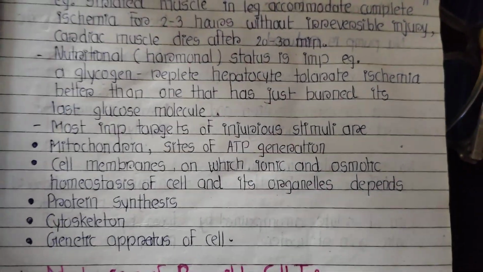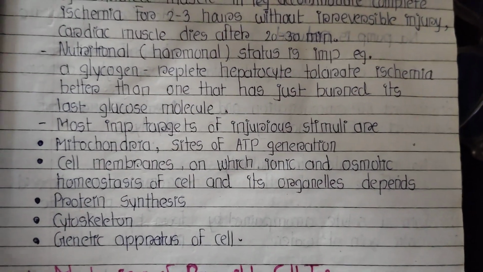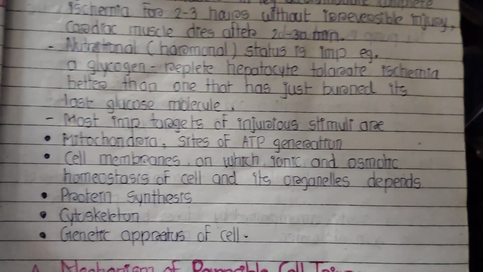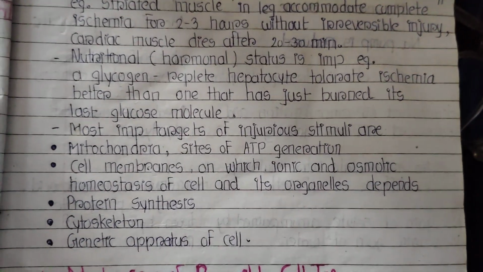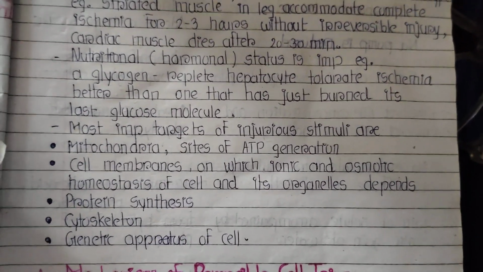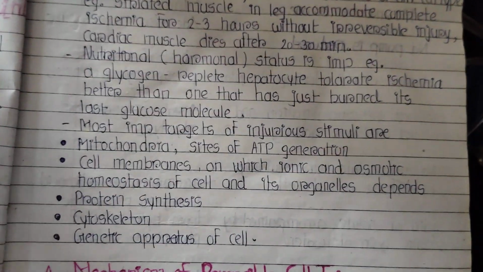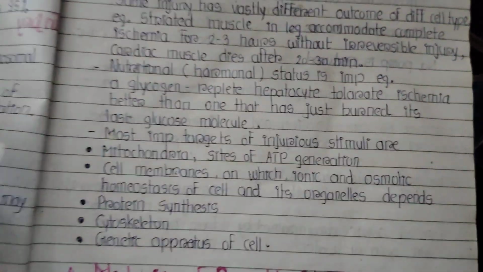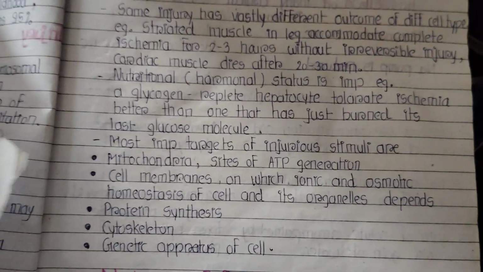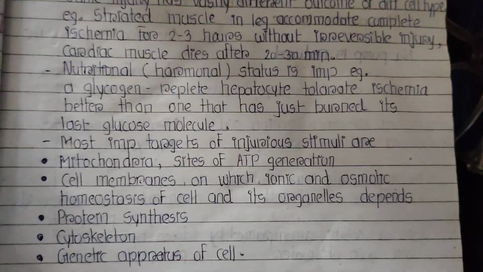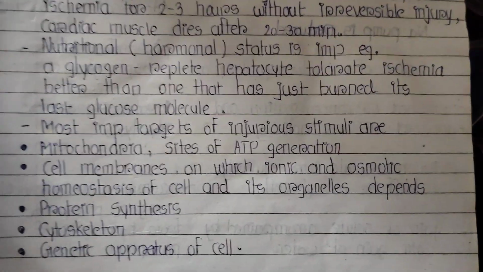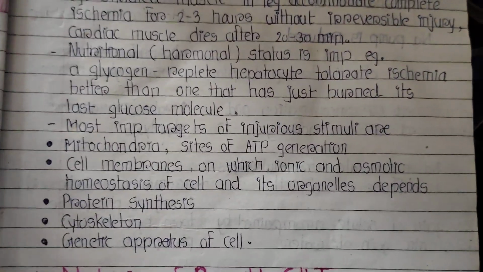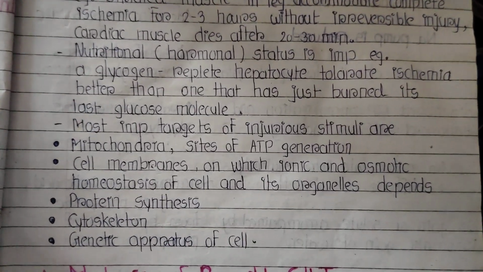Then the most important targets of injurious stimuli involve, first, mitochondria, which is the site of ATP generation. As ATP is not going to be generated, the cell has no energy to perform its function.